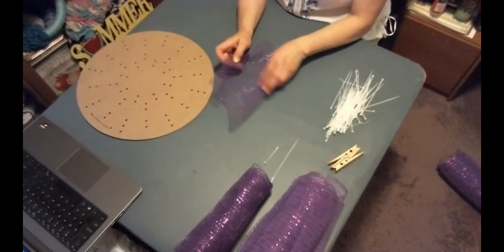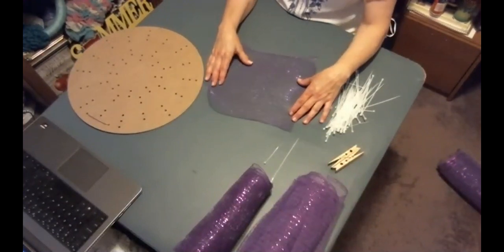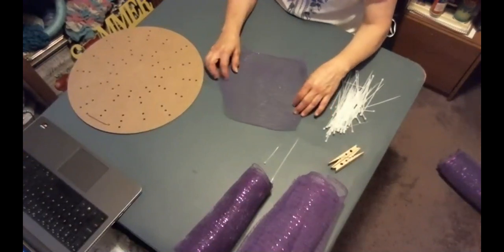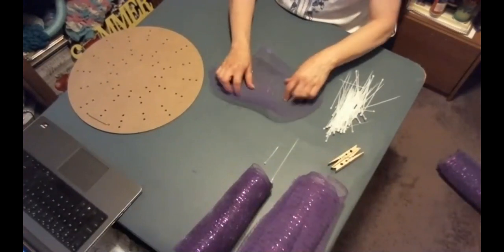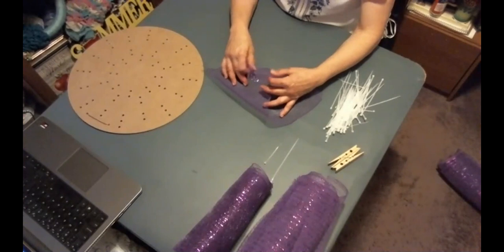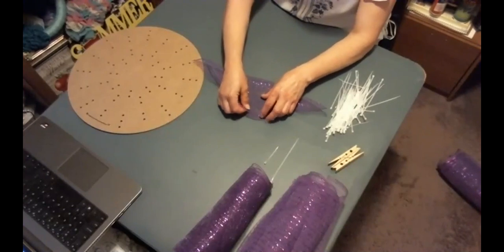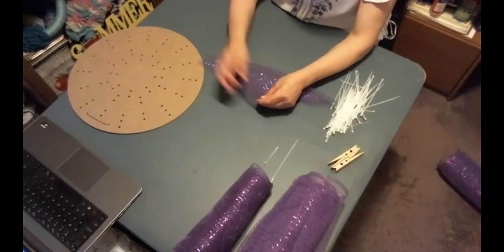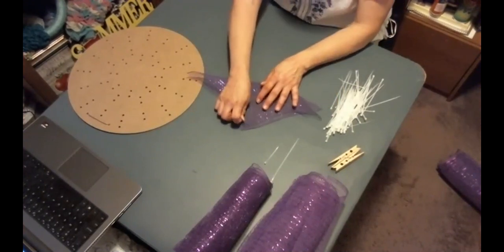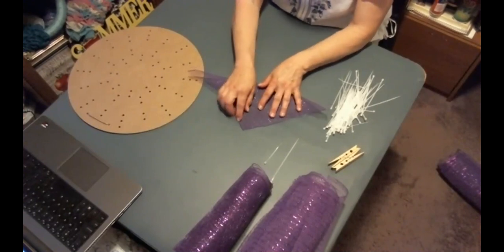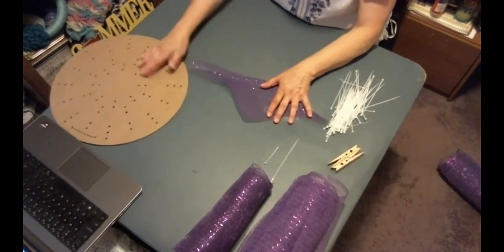Very easy. You're just going to take your piece of mesh. This is a 10 by 9-inch piece. You're going to take the two corners, and these are your cut sides here, although I don't think it really matters, and just bring them together. It's not going to make a perfect fit, because this is not an even square, it's 10 by 9 inches, but it's more or less pretty even. So you're folding it in half like that.